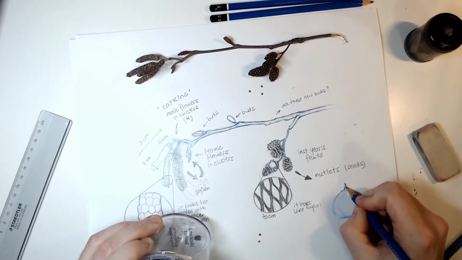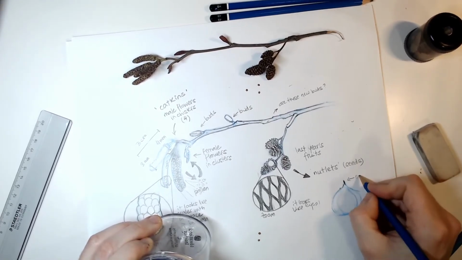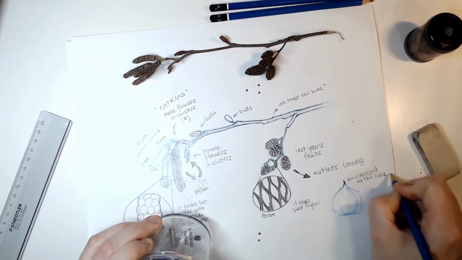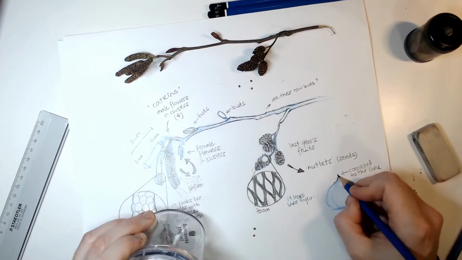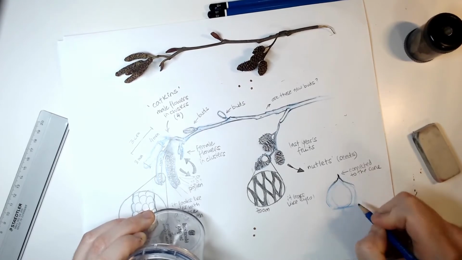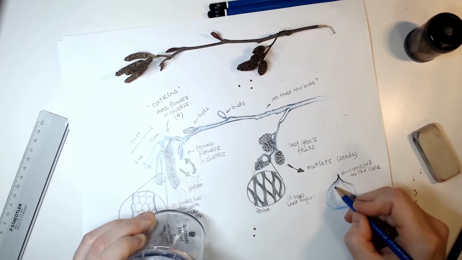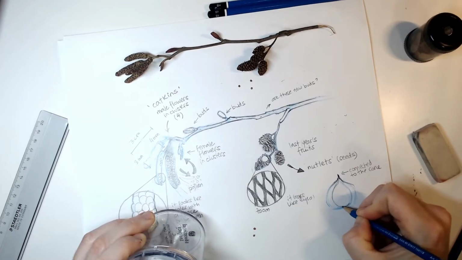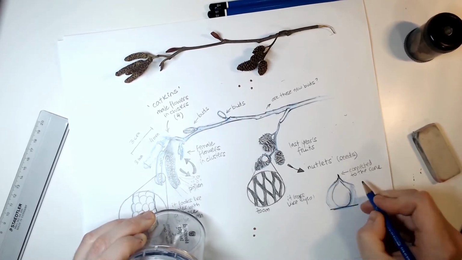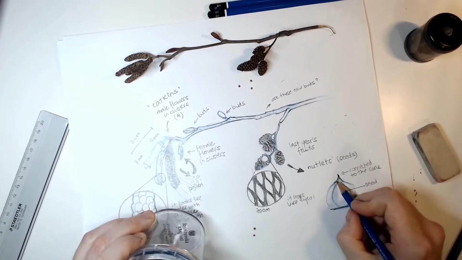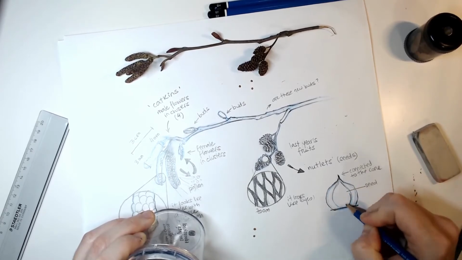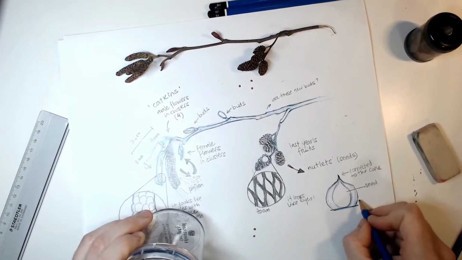So this is the part that is connected to the cone, before it jumps out. The part in the middle that has this shape is the actual seed. And you are not gonna believe what these things on the sides are. These are wings.